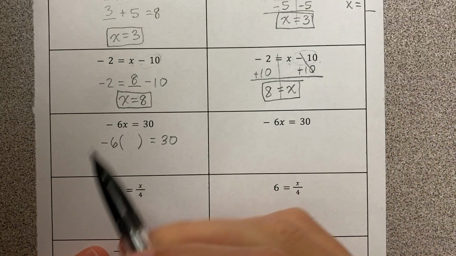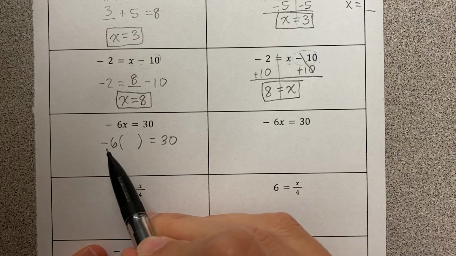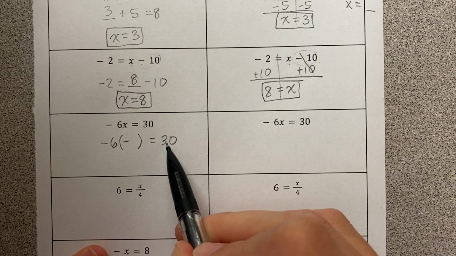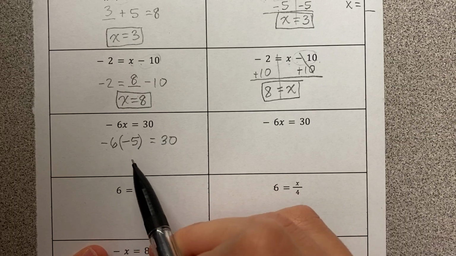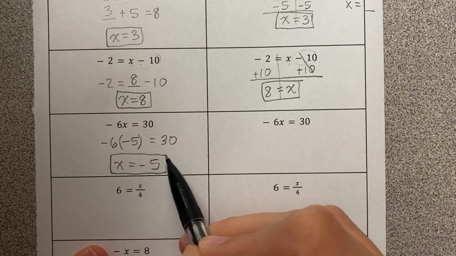So here, if I want this to multiply to equal positive, I need these to be the same sign. So this is going to be a negative times a negative. And 6 times what is 30? 6 times 5 is 30. So I just realized that this must be x equals negative 5.